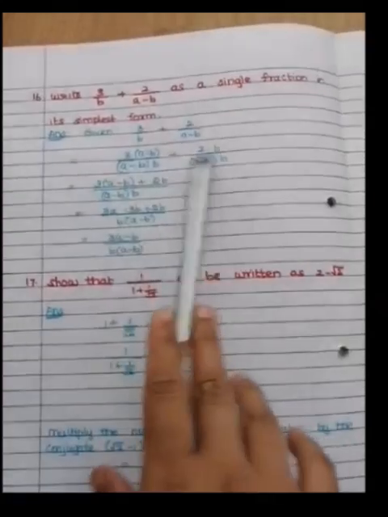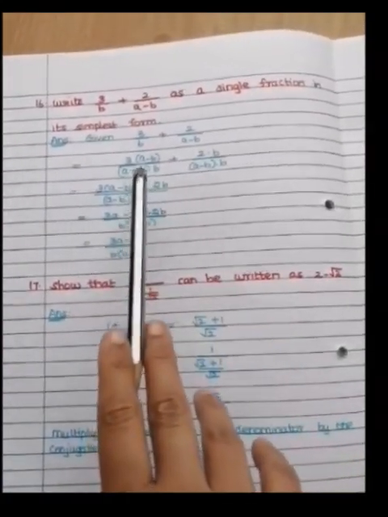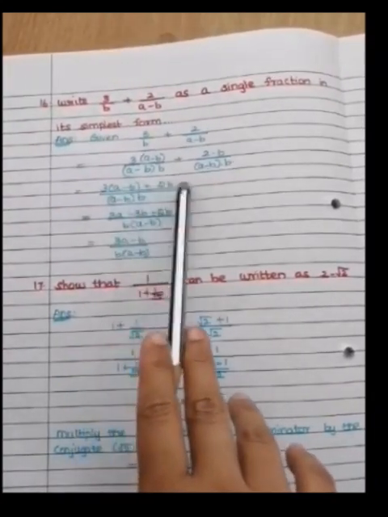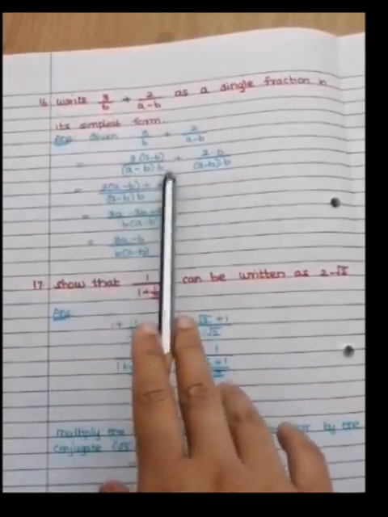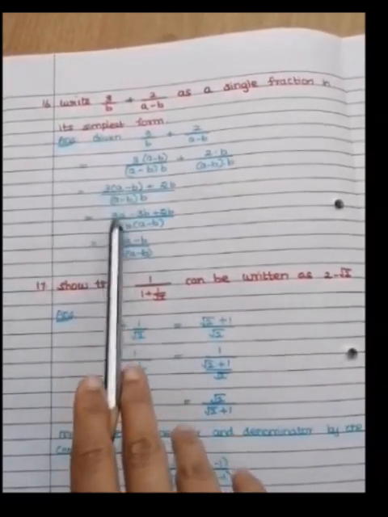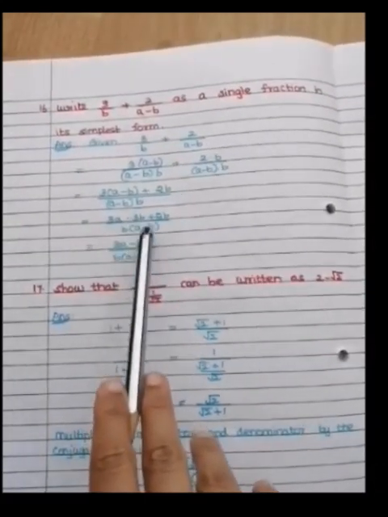So cross multiplying, we have to expand the brackets in the numerator. So 3 into a minus b plus 2b divided by a minus b into b. If we expand the bracket, 3a minus 3b plus 2b divided by a minus b into b.